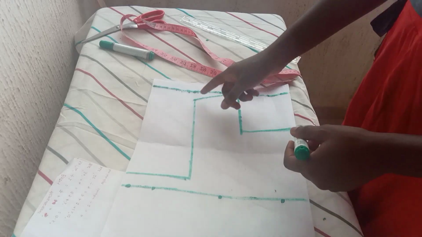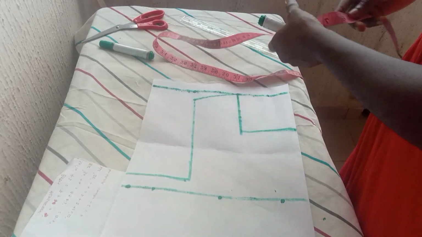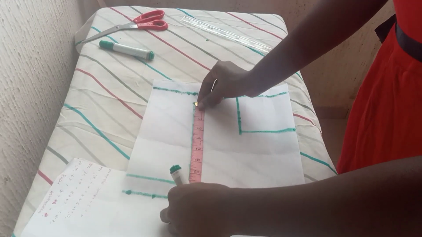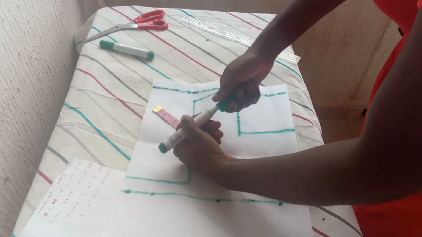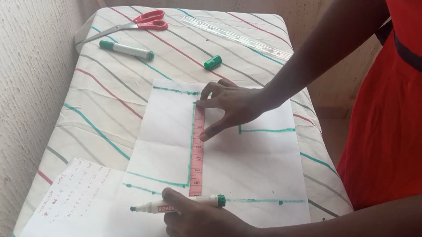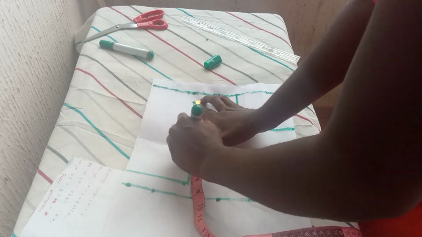But before then, this length, we already know is 8 inches. We are going to find the middle of it. It's from the middle of it that we'll draw our curve. This is 8 inches, as you can see, as we measured before. We are going to find the middle, which is 4. Put a point there.